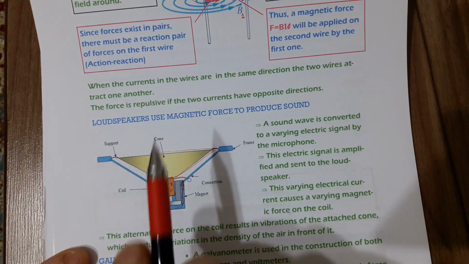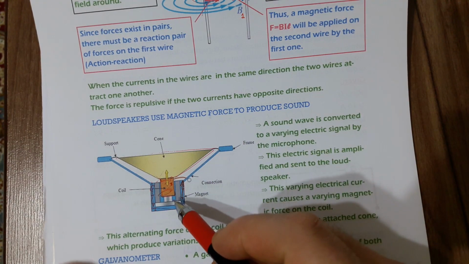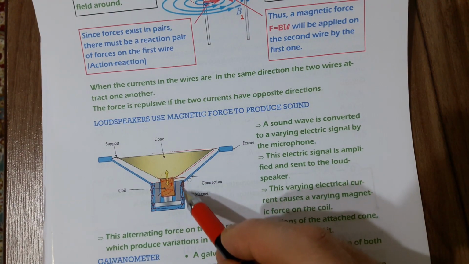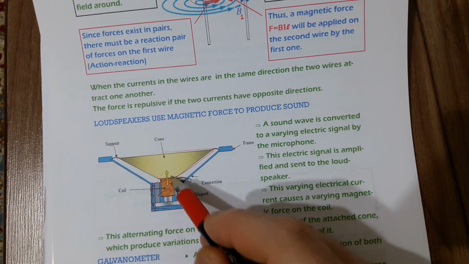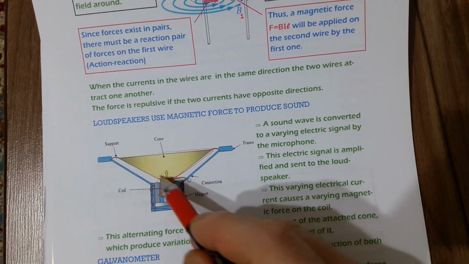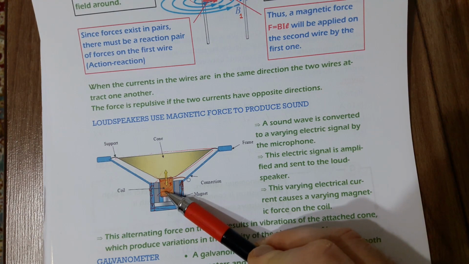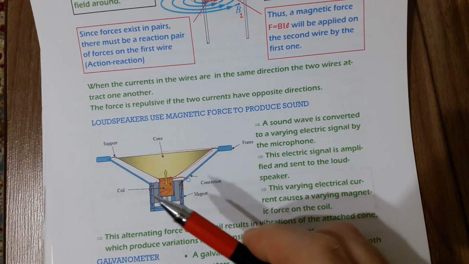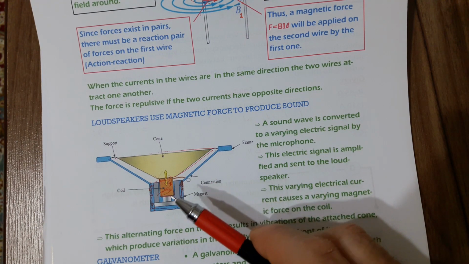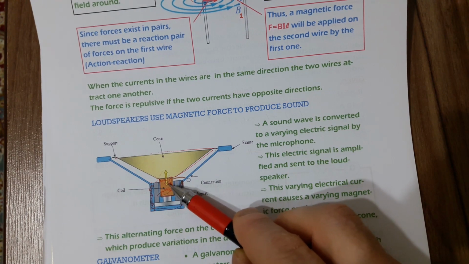This is how a loudspeaker basically works. There's a magnet, and inside this magnet there's a coil. The coil is connected to a cone. When you speak into a microphone, for example, you can produce an electric current. You can send this electric current to the coil.